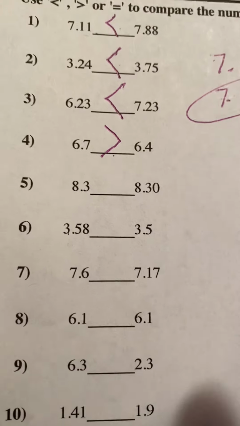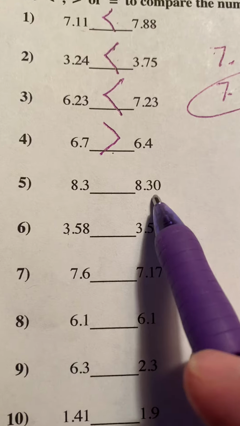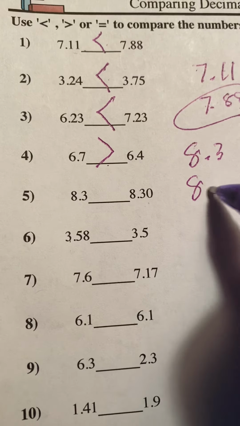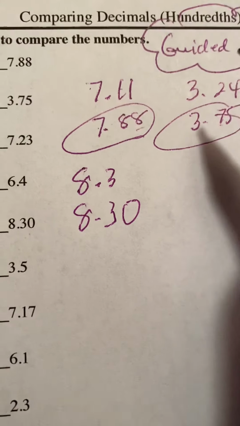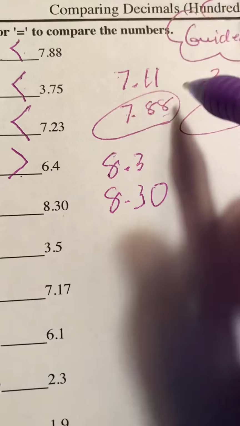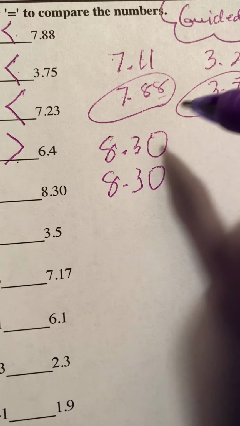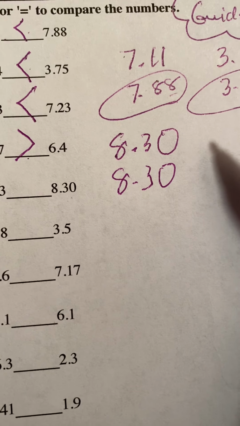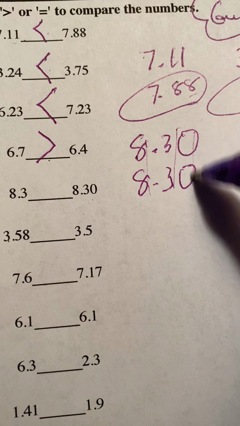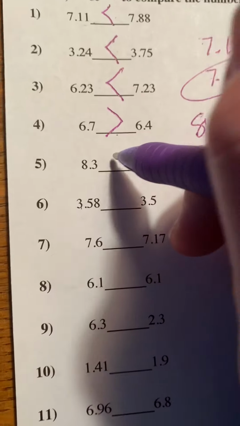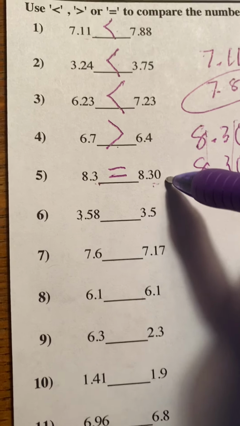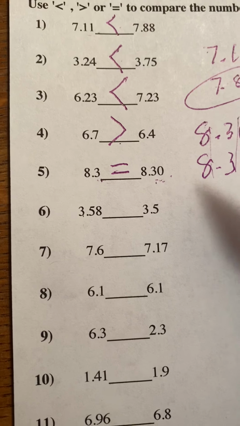All right, now we get to number 5, 8.3 and 8.30. So I do not have the same number of digits in the numbers that are listed there. When I stack them up, they look weird because they are not the same length. So what we learned before is we throw in a 0 wherever there's one that isn't something, and then I start comparing. 8s are the same, 3s are the same, 0s are the same. Those are equal, and we knew that. 8 and 3/10 is the same thing as 8 and 30/100. 3/10 and 30/100 are equal.